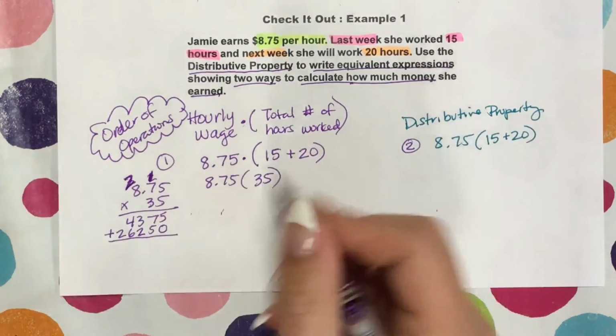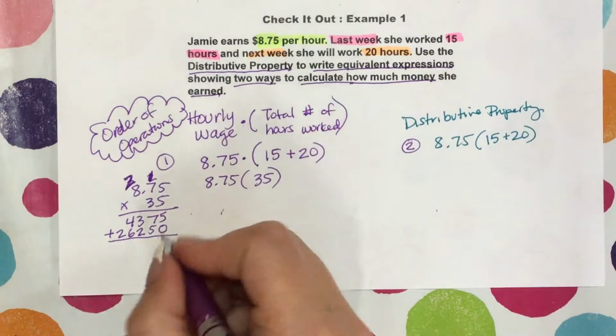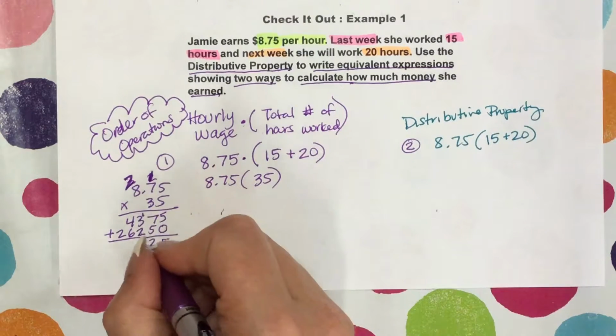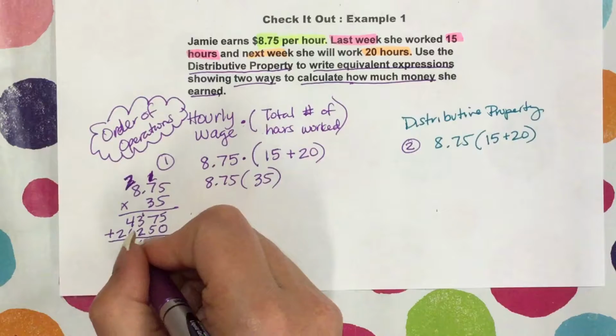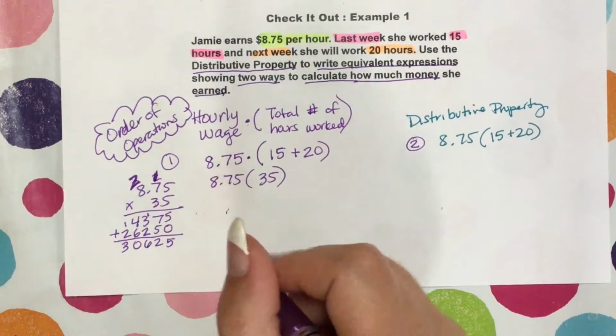And now I just add. So I have 5 plus 0, which is 5. 7 plus 5 is 12, right? The 2 carry the 1. 2 plus 3 is 5, plus 1 is 6. 4 plus 6 is 10, right? The 0 carry the 1. 2 plus 1 is 3.